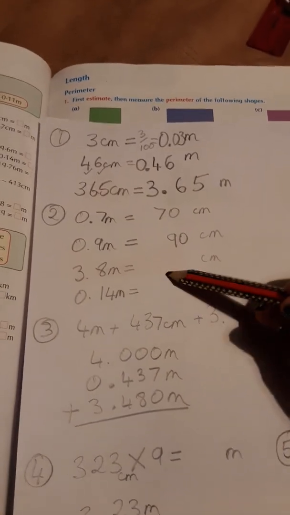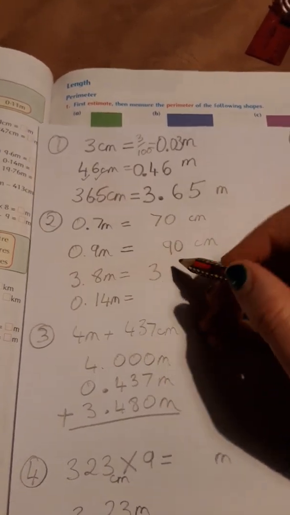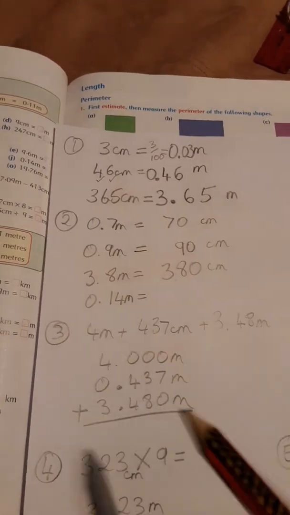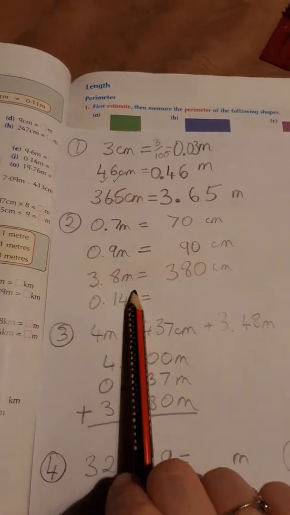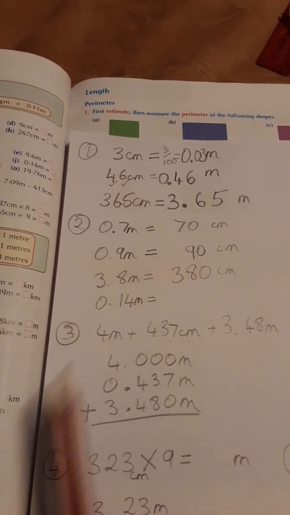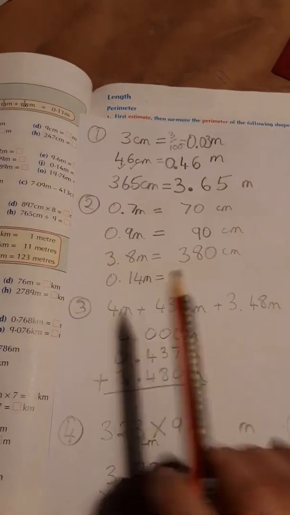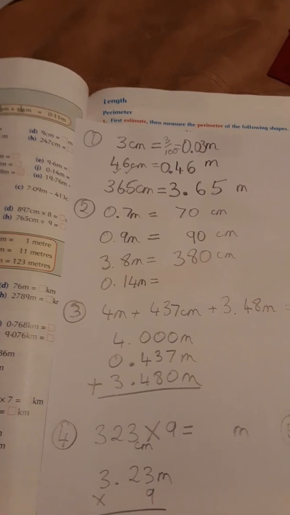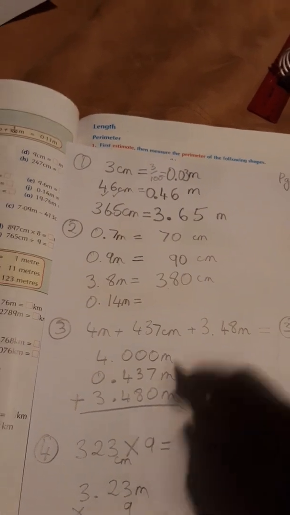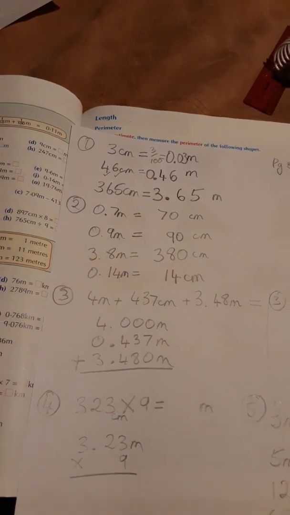Here it's larger, 3.8 metres. So it's over the 100, it's 380 centimetres, because you see 3 metres is 300. Then there's 0.8, which makes it 80 centimetres. Now here's a little one, 0.14 metres. There isn't a full metre in that, but there is a tenth, and there isn't a hundredth, and that gives us 14 centimetres.